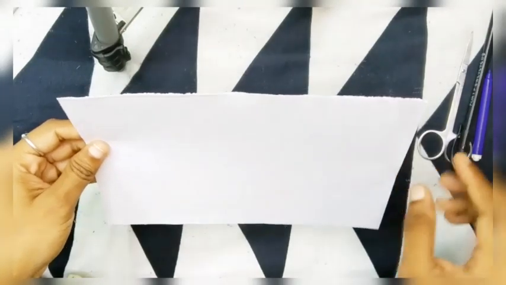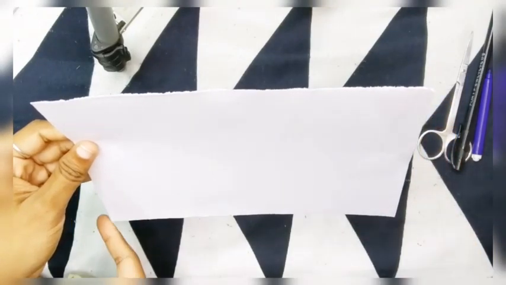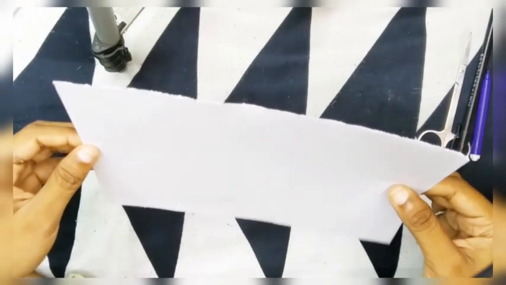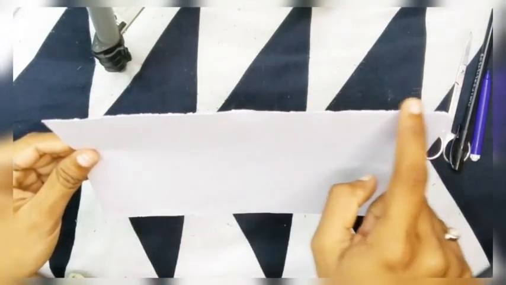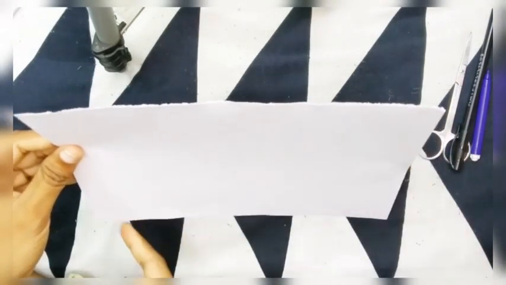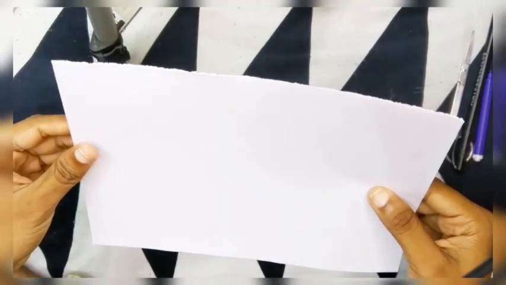Here, 1, 2, 3, 4. These are the corners of the rectangle. 1, 2, 3 and 4. These are the edges of the rectangle.